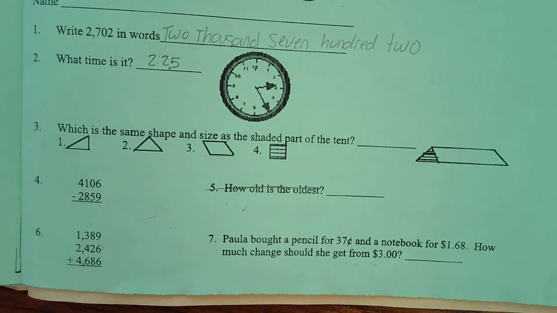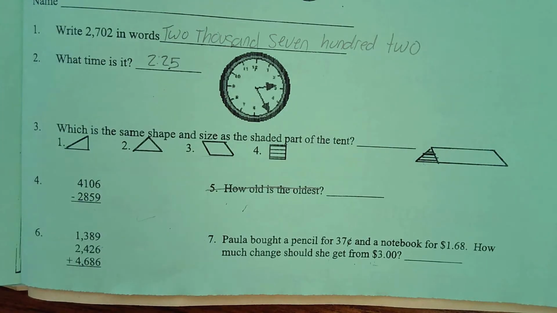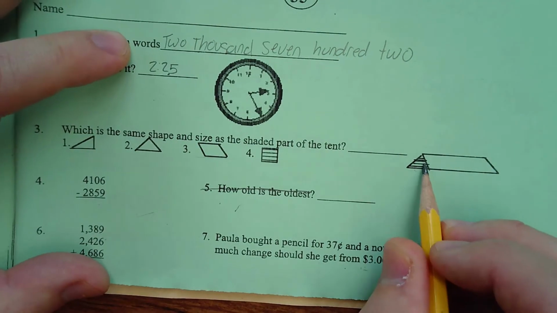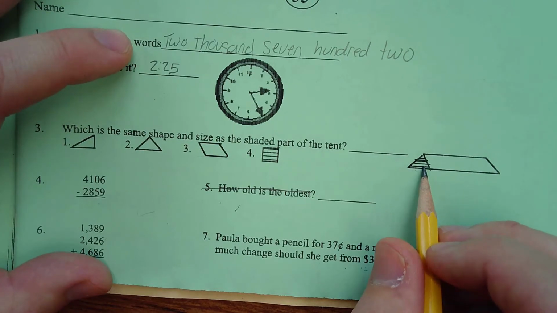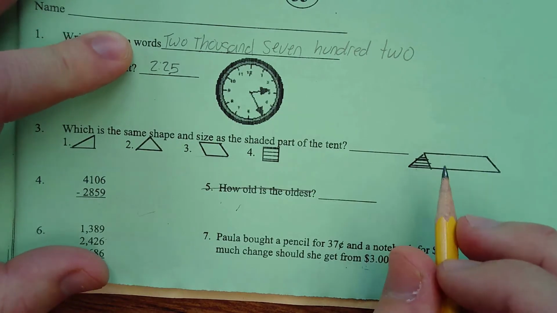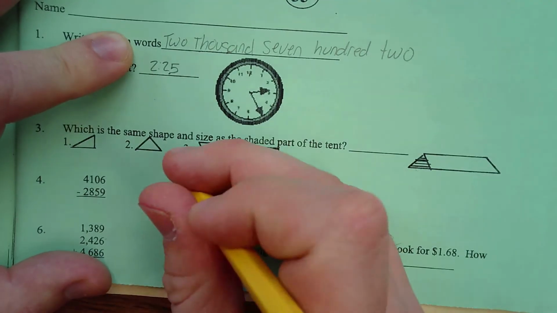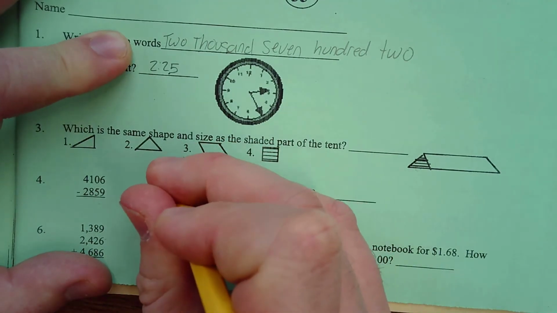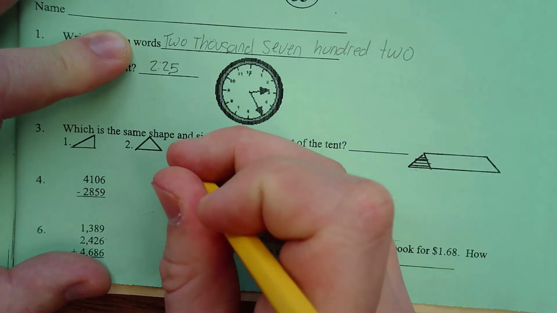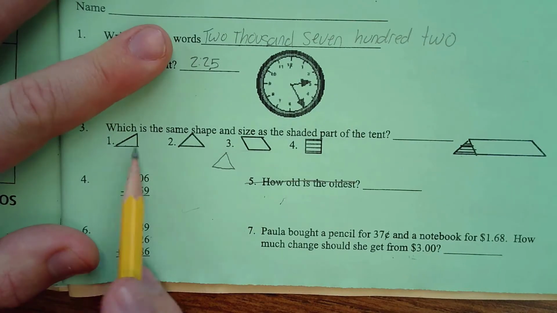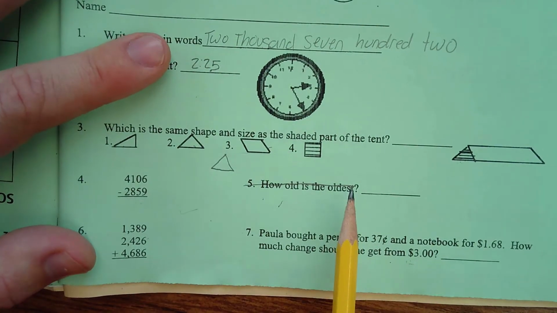Which is the same shape and size as the shaded part of the tent? Now, this part right here with the lines through it, that's going to be our shaded part. So here's what I'd like to do. Let's take this shape and let's just draw it over here. Obviously looks like a triangle because a triangle has 3 sides. Now look at these other shapes. Which one is it most similar to?